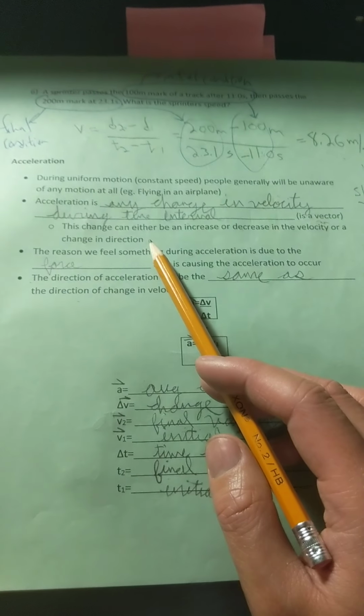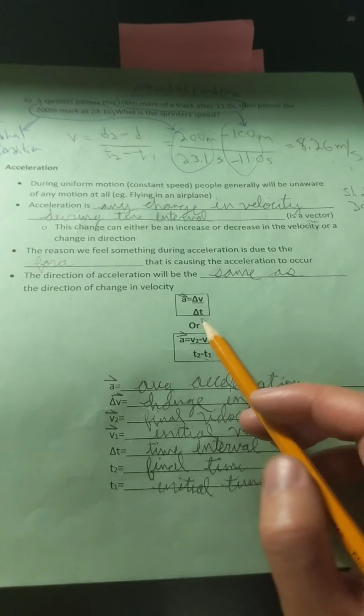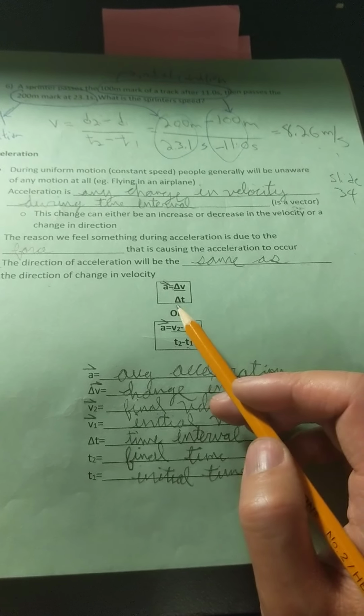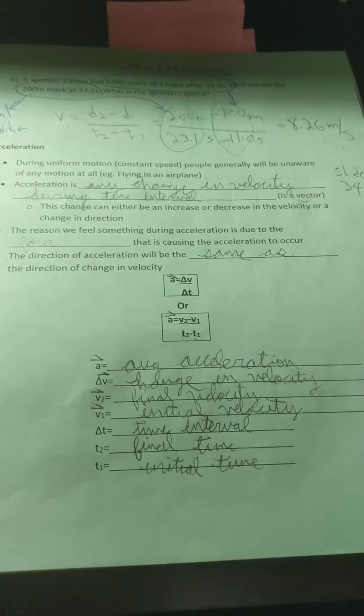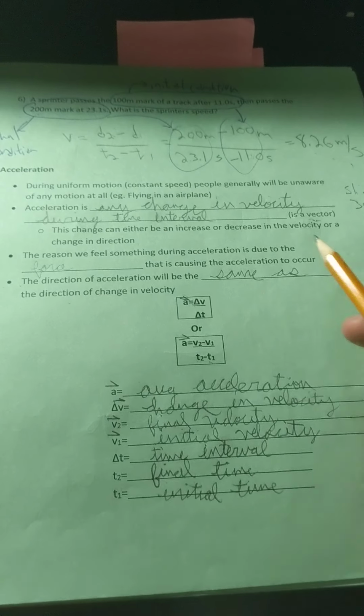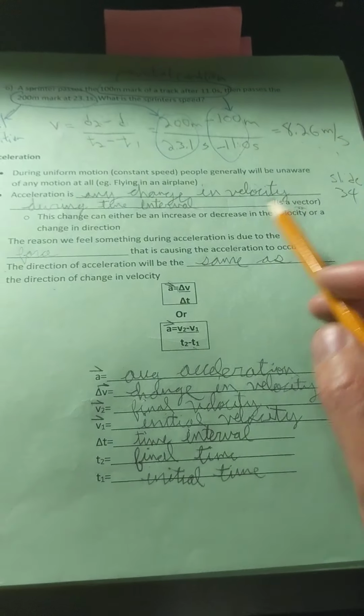Next, we took a look at acceleration. So this is defined as the change in velocity over the change in time. And it's important here to know that this is a vector, so that's why there's a sign above.